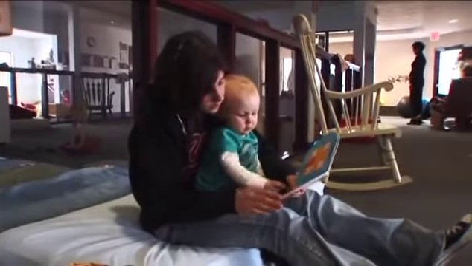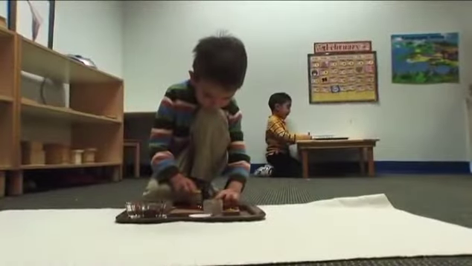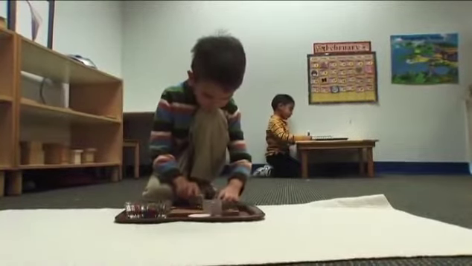The upper elementary level 2 classroom, which is ages 9 to 12 or grades 4 through 6, does a lot of community service within their classroom or within their community. Montessori deals with the whole child, so not just looking at academics when the children are in the classroom, but also looking at the development of the whole child. So are they developing socially as well as academically within the classroom?